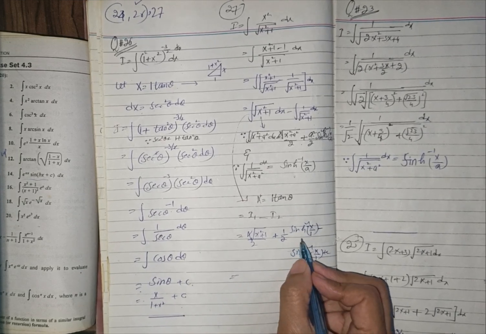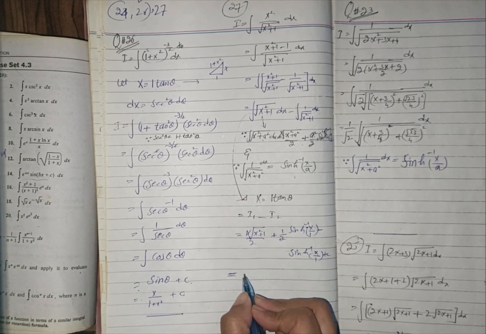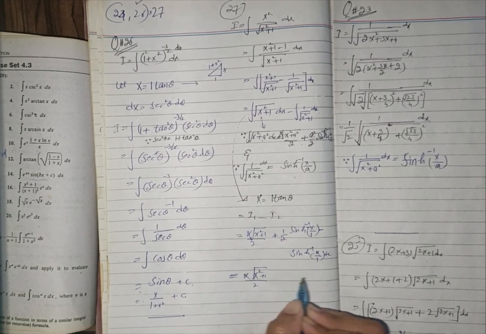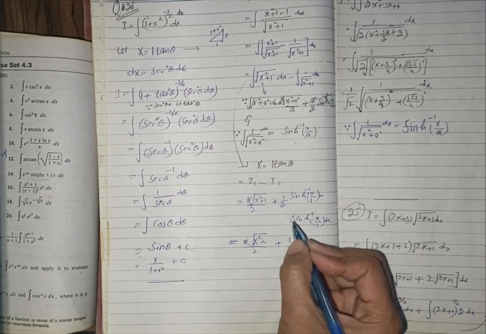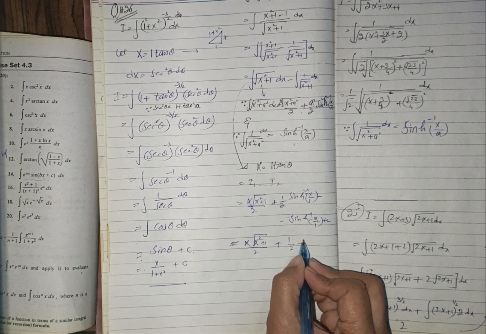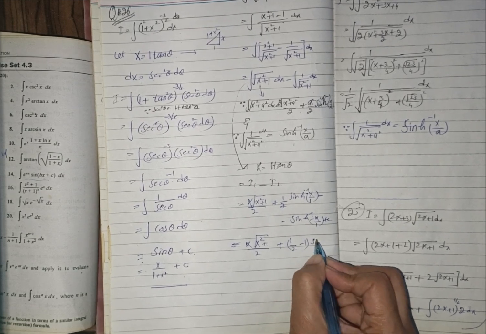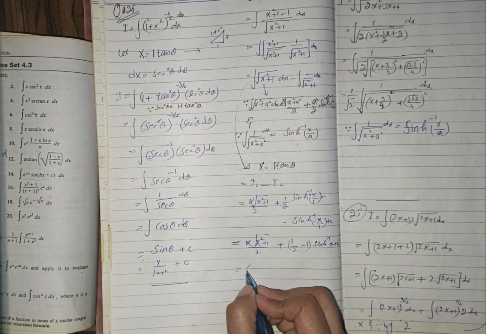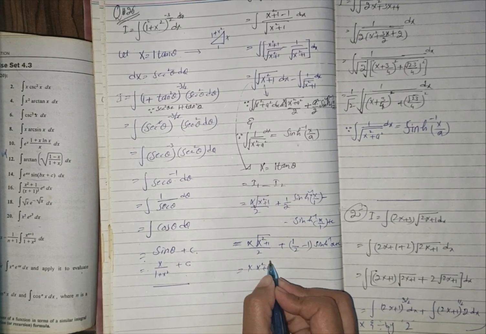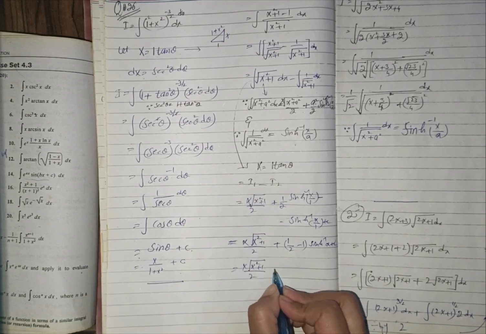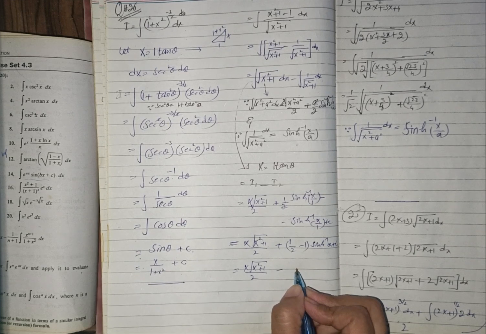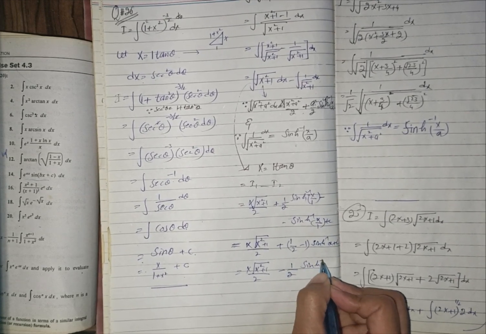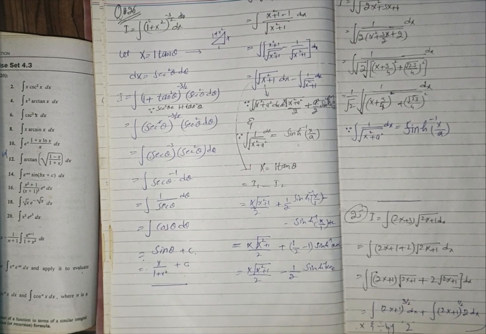Now take sine hyperbolic inverse x as common. We will have 1 by 2 minus 1 into sine hyperbolic inverse x plus c. After simplification, the new expression is minus 1 upon 2 sine hyperbolic inverse x plus c.